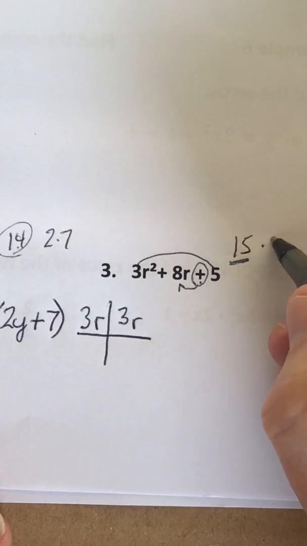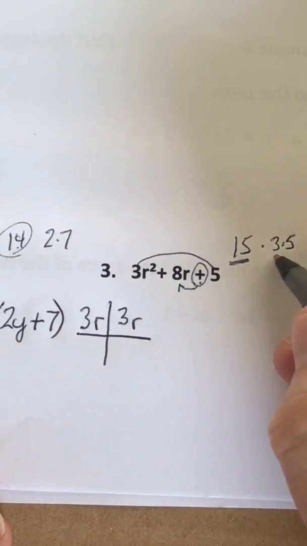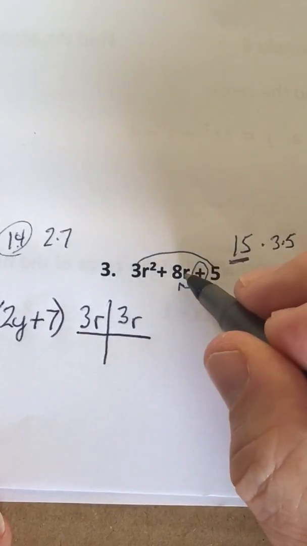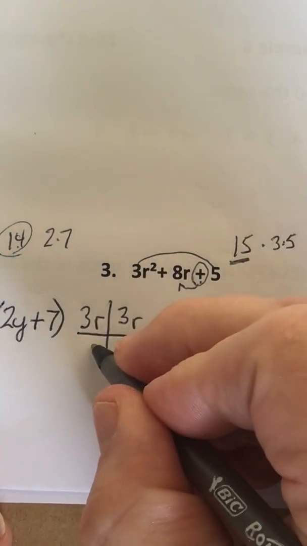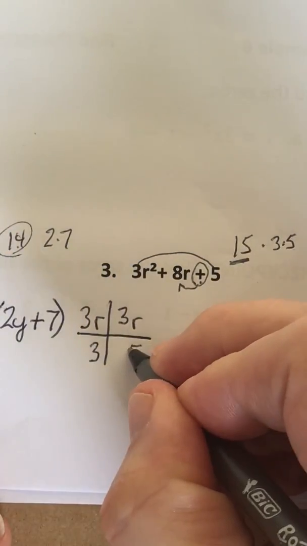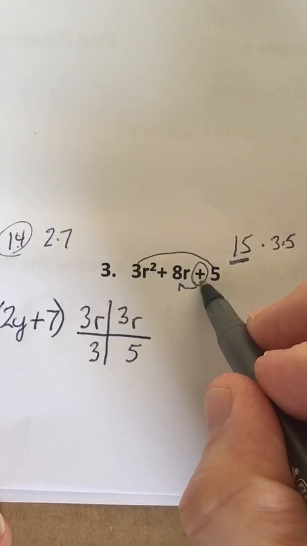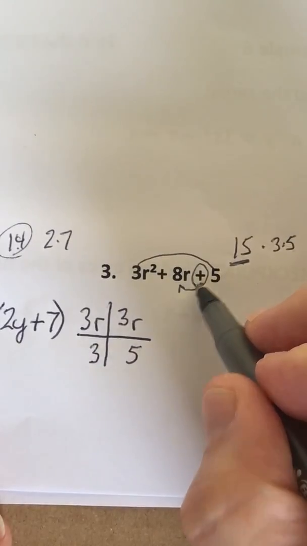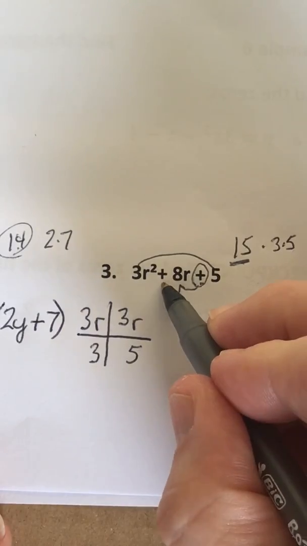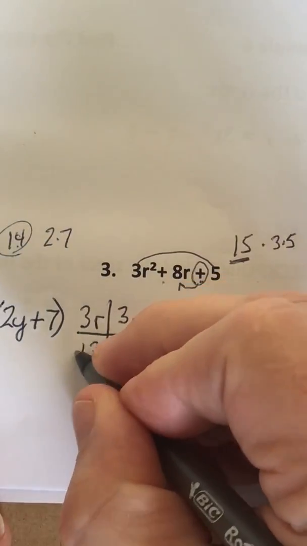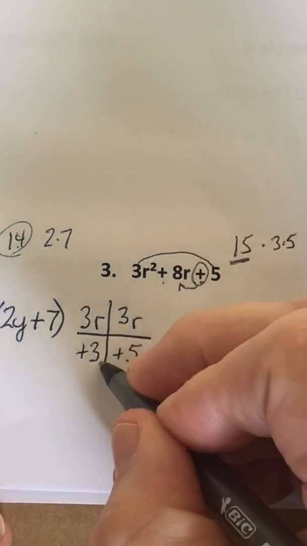Well, 3 times 5 gives us 15, and 3 plus 5 gives us the 8. So it's going to be a 3 and a 5. So we put in here a 3 and a 5. And again, last sign's a plus sign. Tells us also that signs are going to be the same, and they're both going to be whatever our middle sign is. In this case, they're both a plus. So we put a plus here and a plus there.